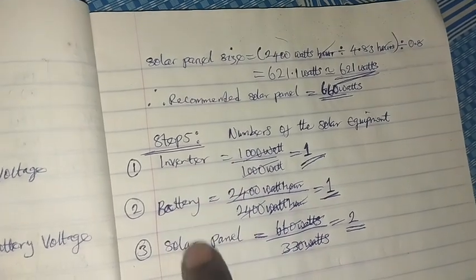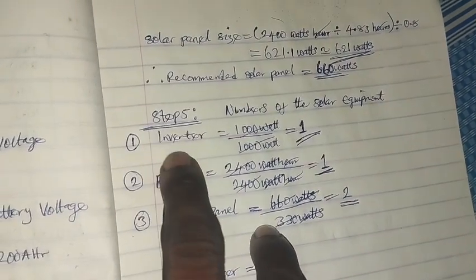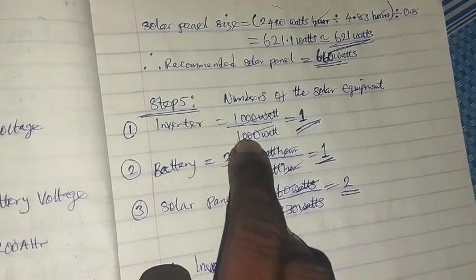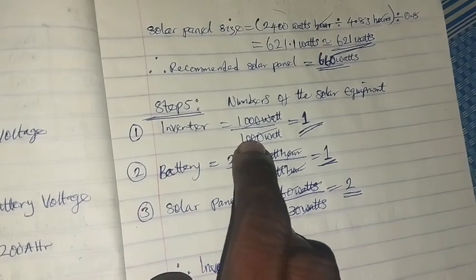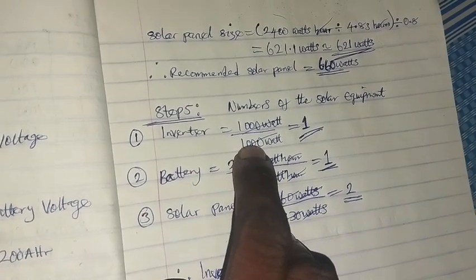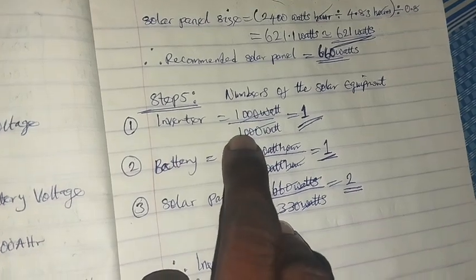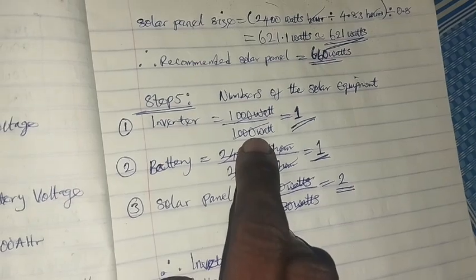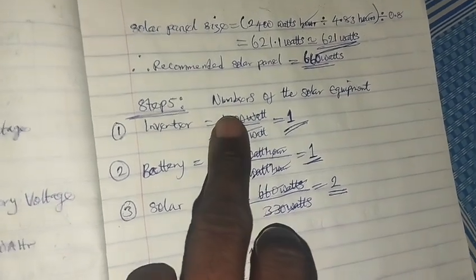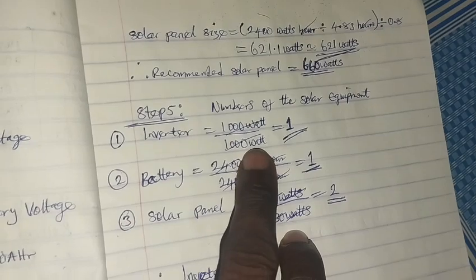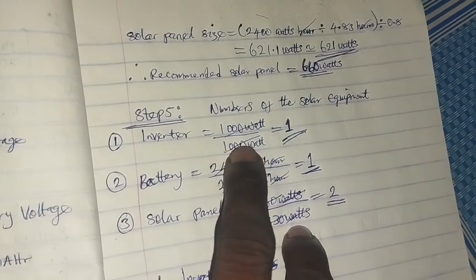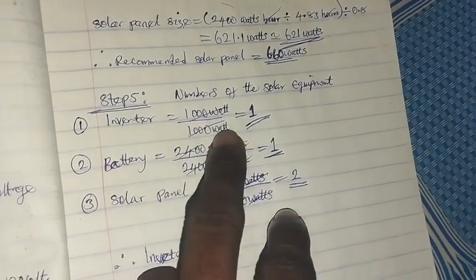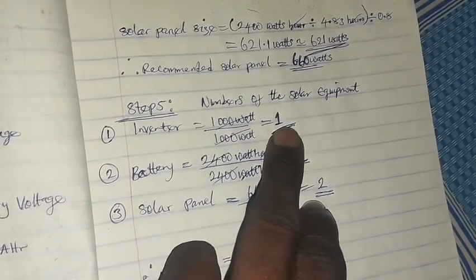So the next step is going to be the number of the solar equipment, which is what makes up this system: the inverter, battery, and the panels. So now we say inverter is equal to 1000. This is the recommended power, and this is the minimum size that is available that can go with this. So we now say 1000 divided by 1000, because 1000 is the minimum size that can go with this. Although we have 500 watts, why can 500 watts not go with this? 500 watts is under the recommended power. So 1000 divided by 1000 gives us 1.